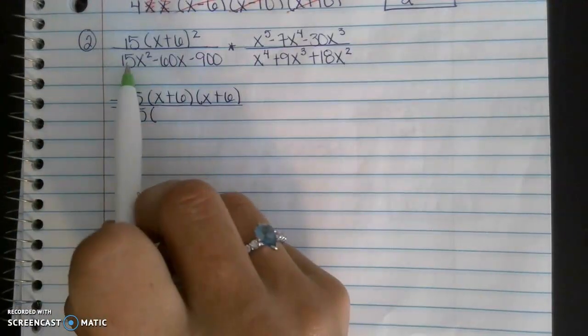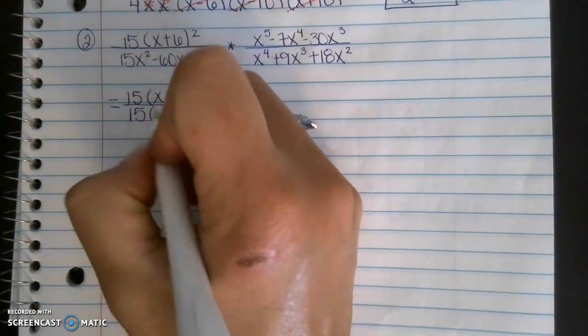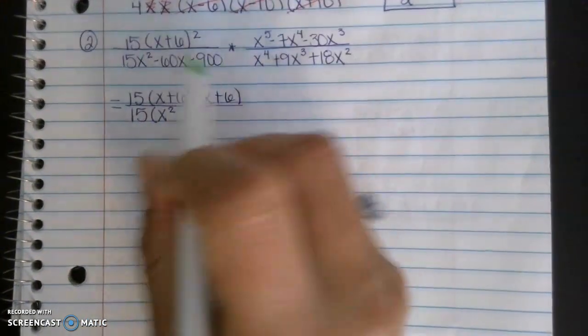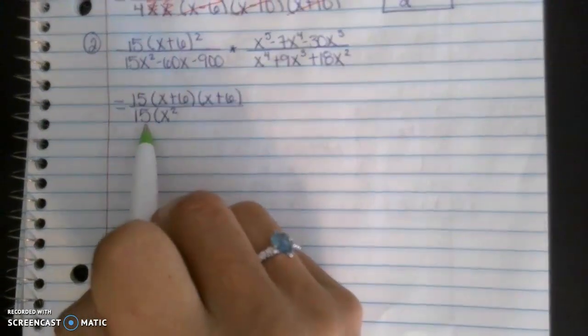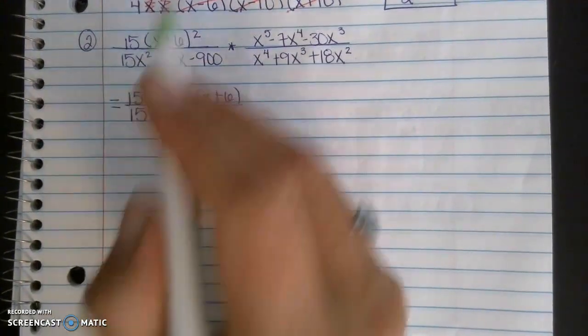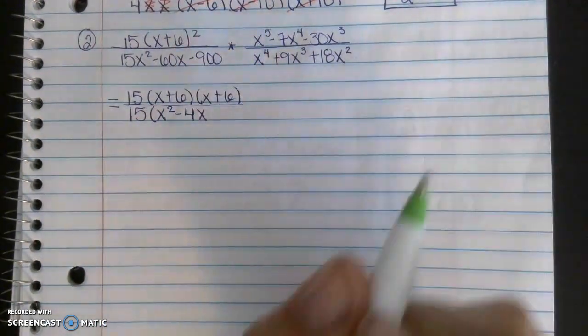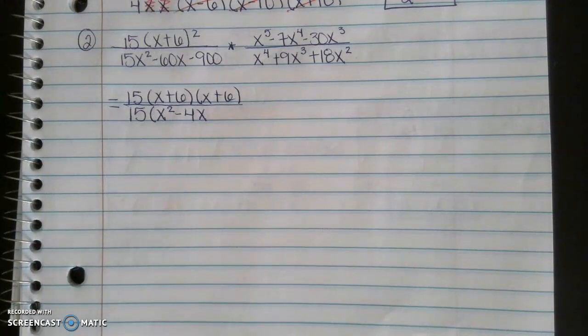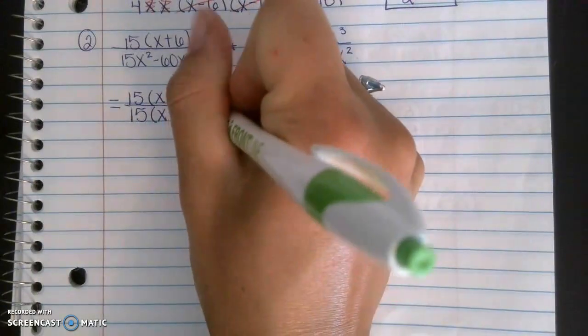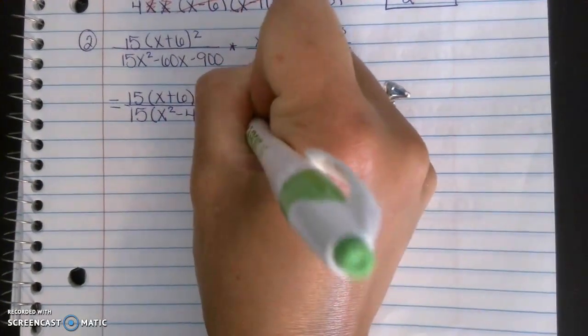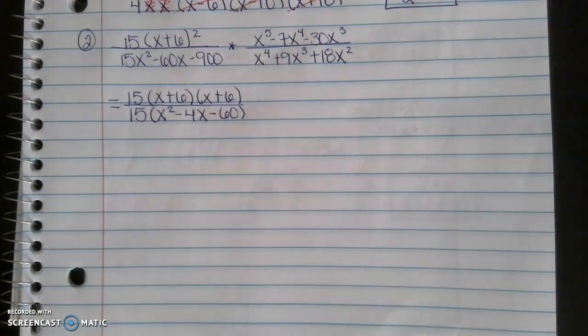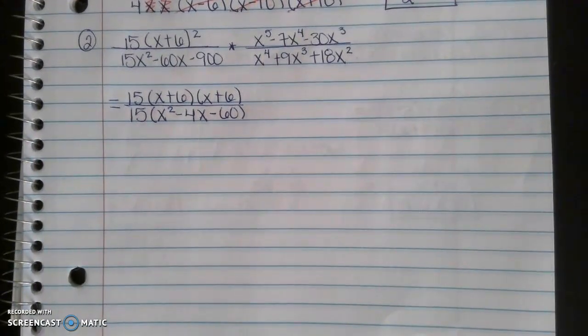So 15 dividing into each one of these is going to leave me with x squared. Negative 60 divided by 15 is going to get me 4, so negative 4x. And 900 divided by 15 is going to get me a negative 60 here.